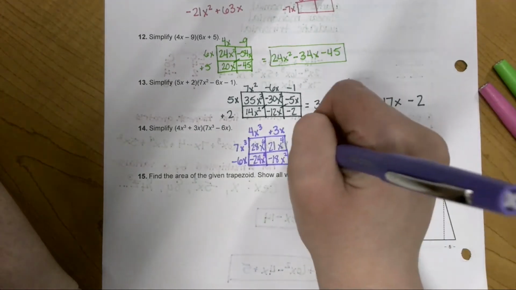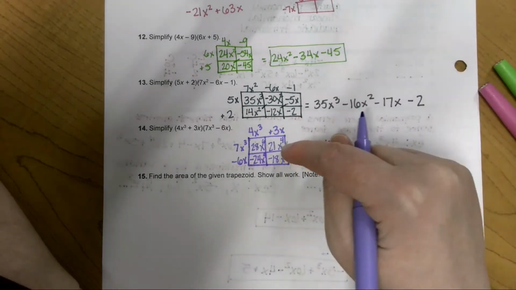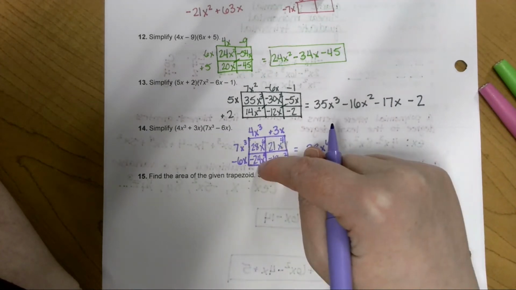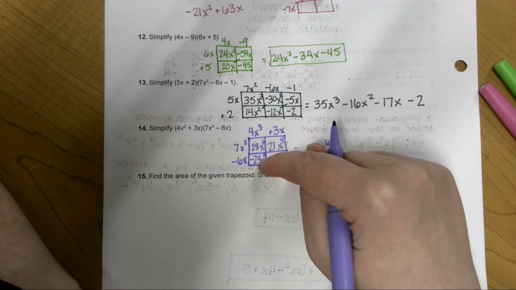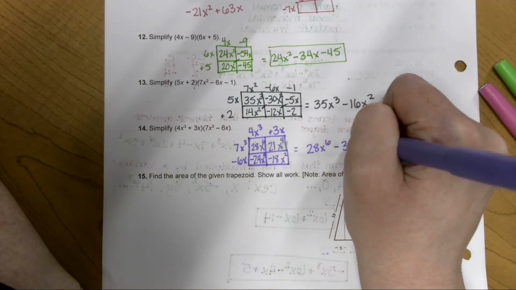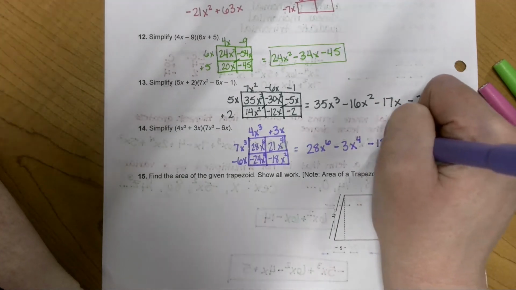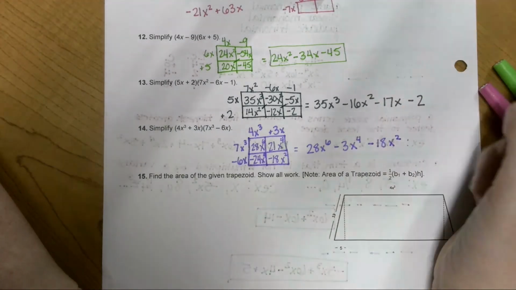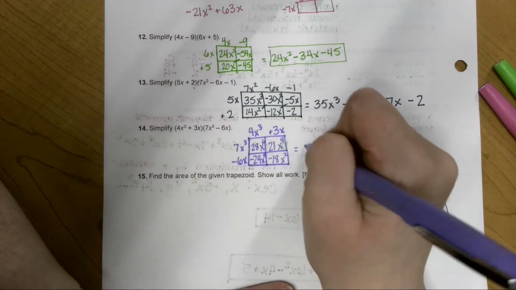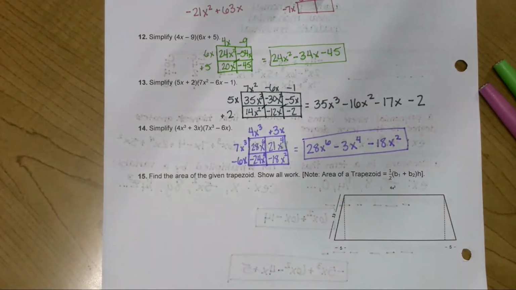Combine like terms, we have 28x to the 6th. We have positive 21 and negative 24, both x to the 4th. That should leave us with negative 3x to the 4th. And then at the end, negative 18x squared.